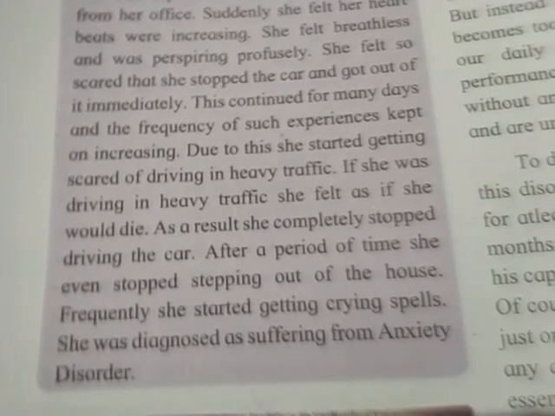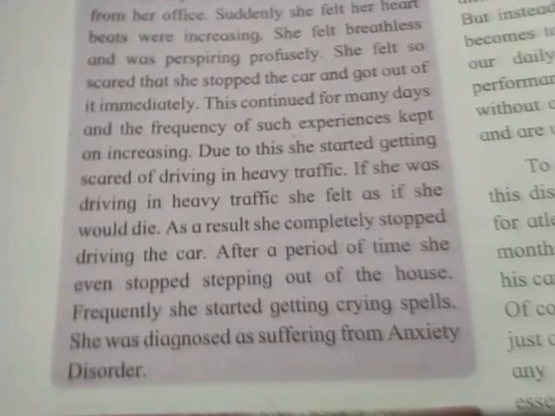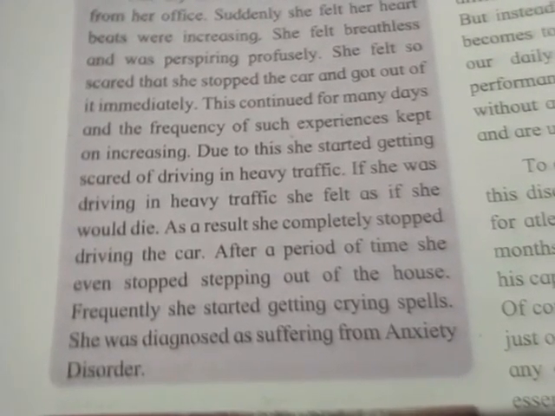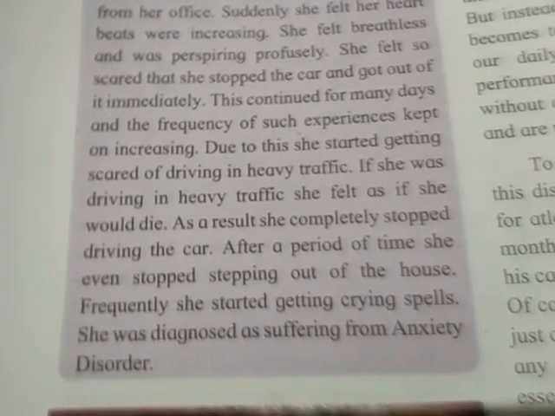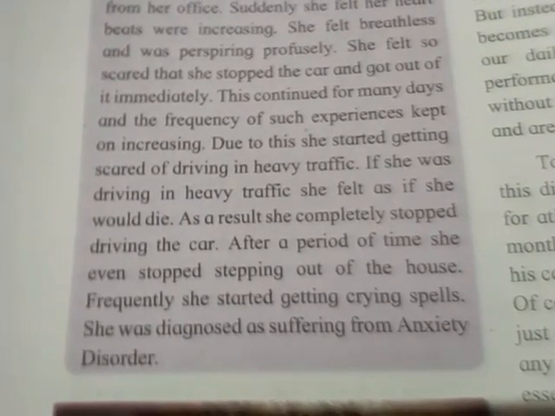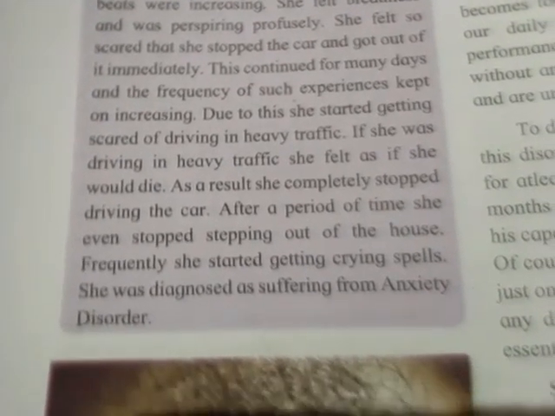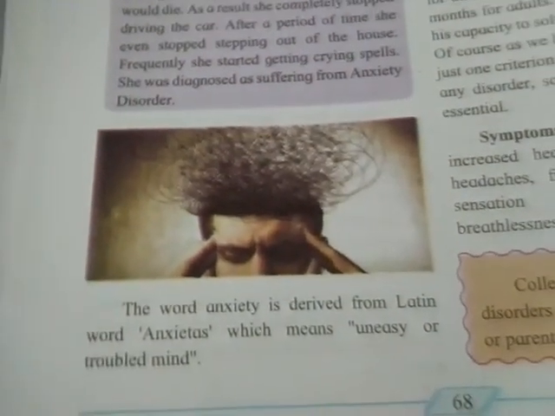Due to this, she started getting scared of driving in heavy traffic. If she was driving in heavy traffic, she felt as if she would die. As a result, she completely stopped driving the car. After a period of time, she even stopped stepping out of the house. Frequently she started getting crying spells. She was diagnosed as suffering from anxiety disorder.